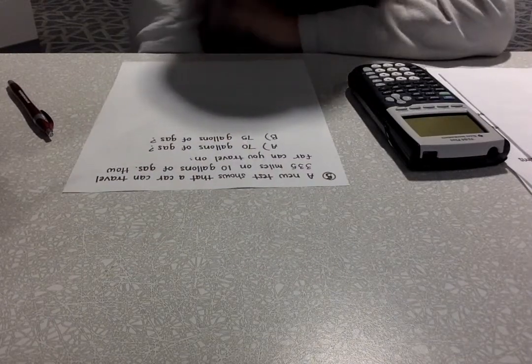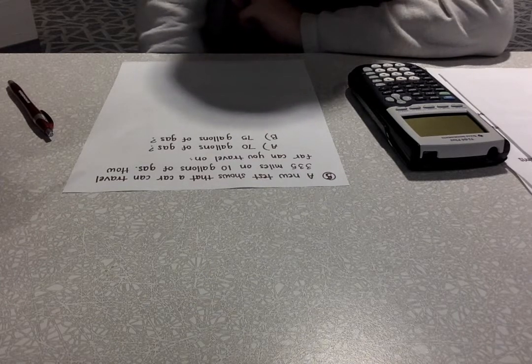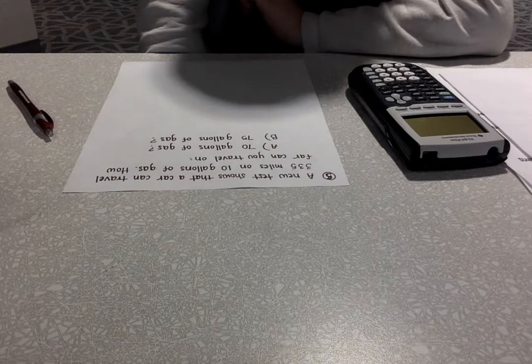A new test shows that a car can travel 335 miles on 10 gallons of gas. How far can you travel on 70 gallons?